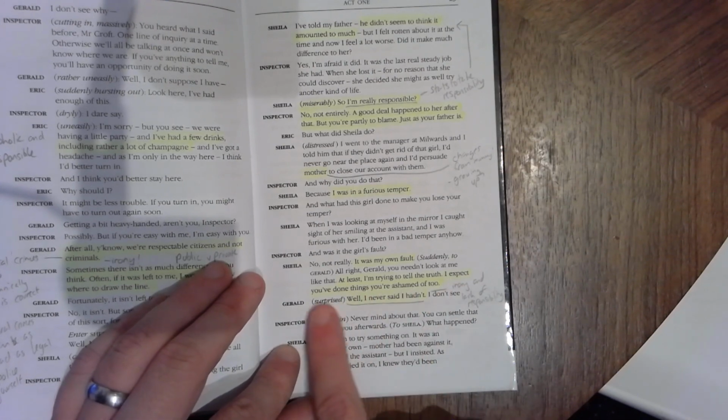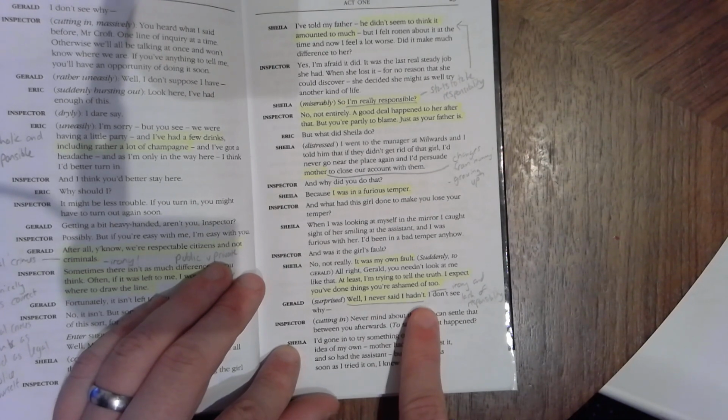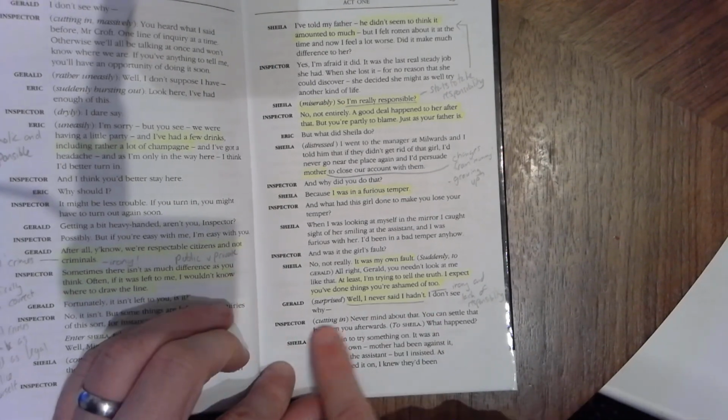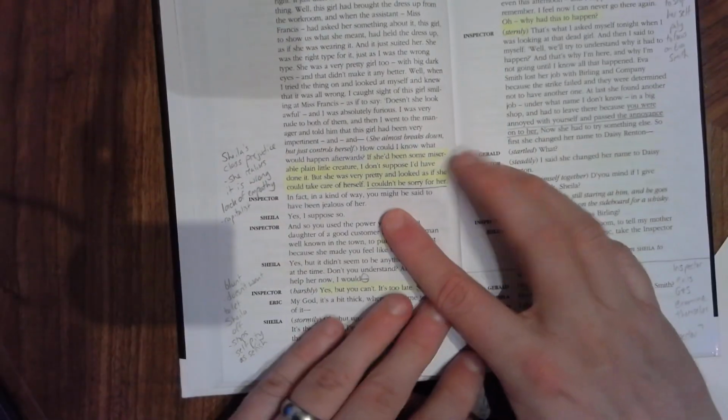At least I'm trying to tell the truth. I expect you've done things you're ashamed of too. Well, I never said I hadn't. And this idea, and the inspector cuts in, you can sort that out between yourselves afterwards. I want to know what's happened here.